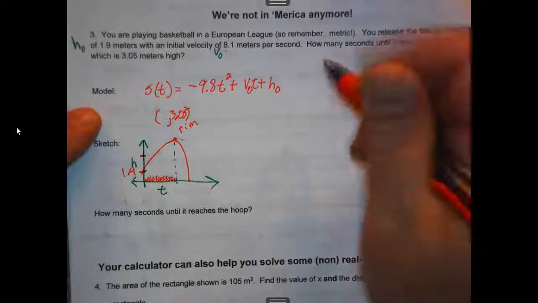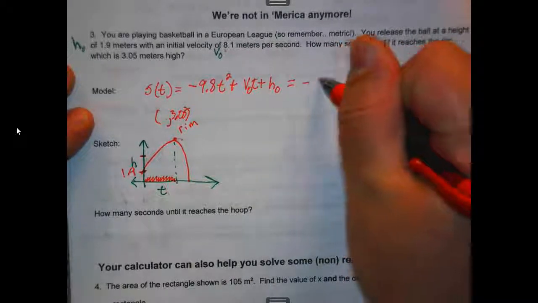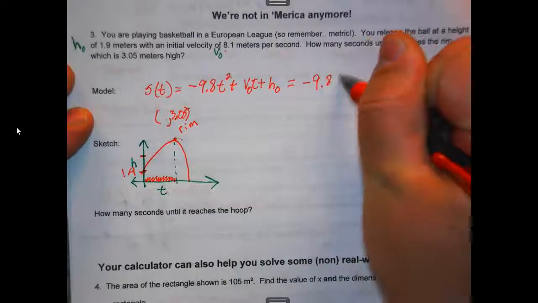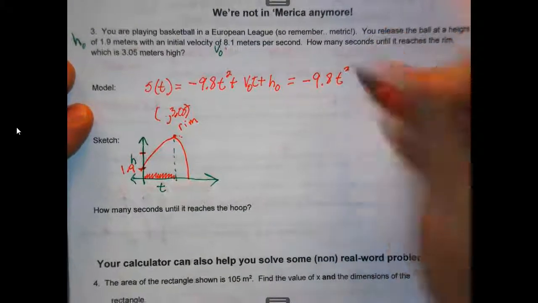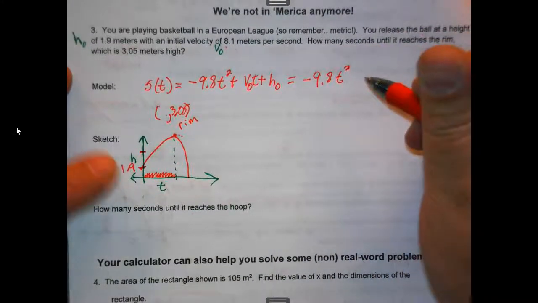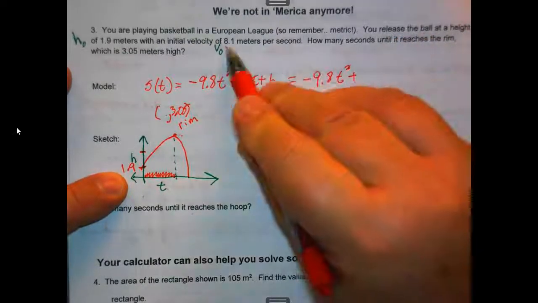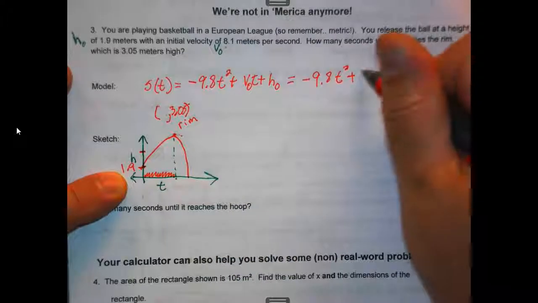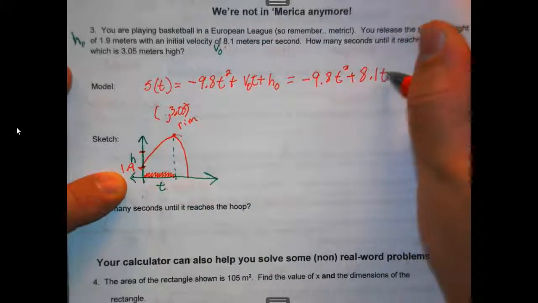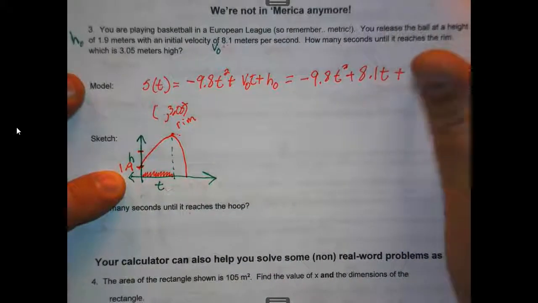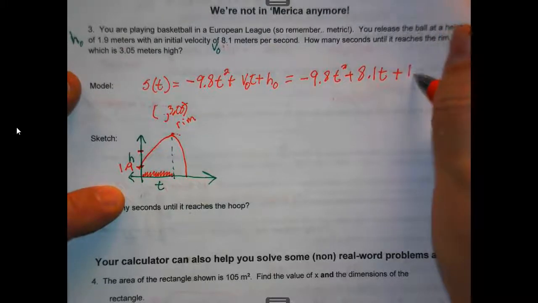Well, let's finish our equation here. Negative 9.8 t squared. We're looking for t. Our initial velocity, 8.1 meters per second, 8.1 t. And the initial height, 1.9.